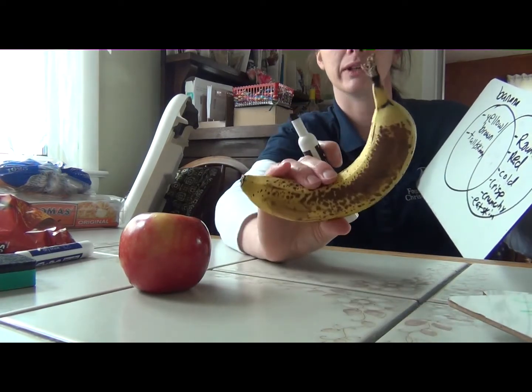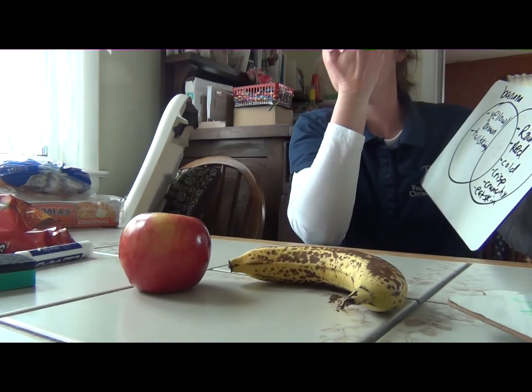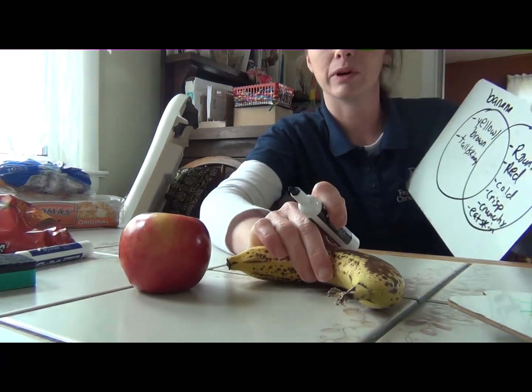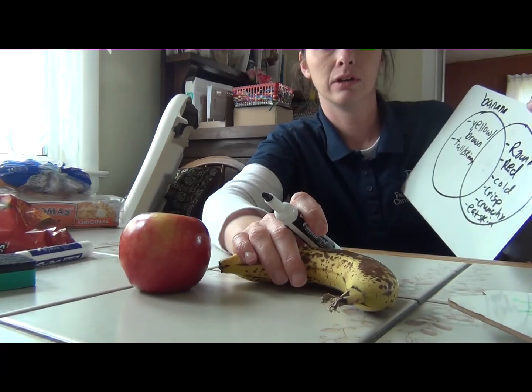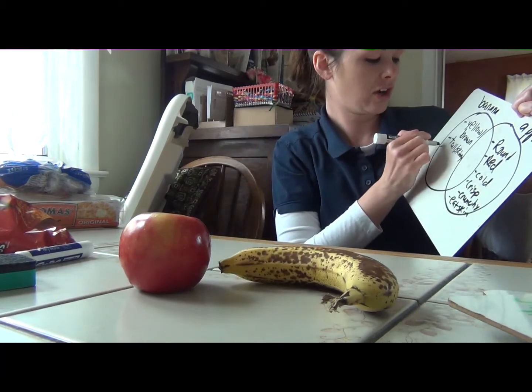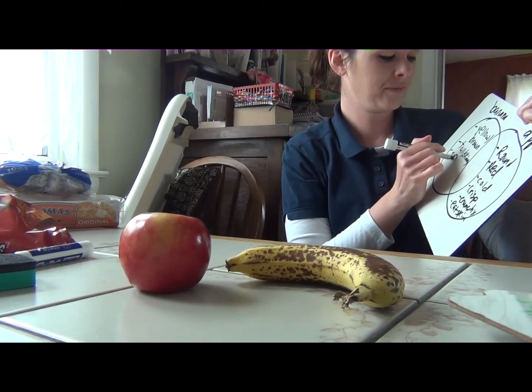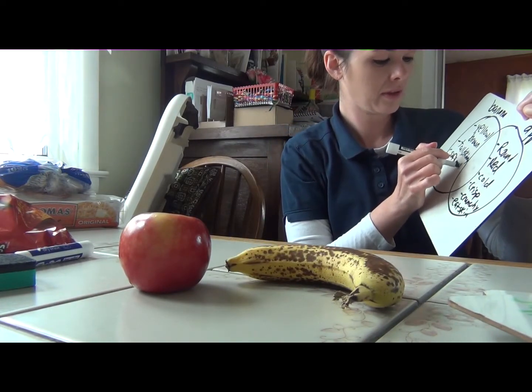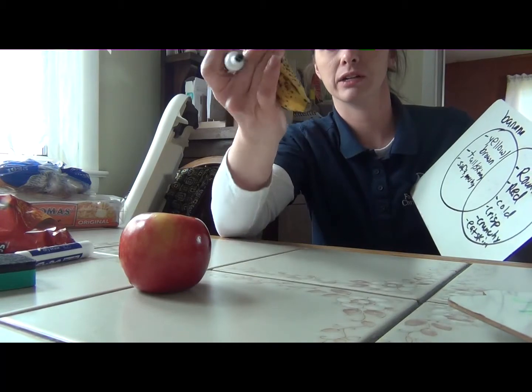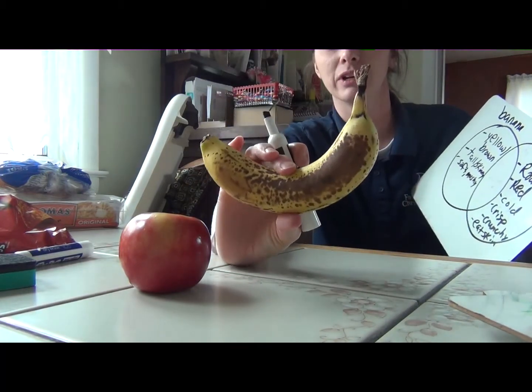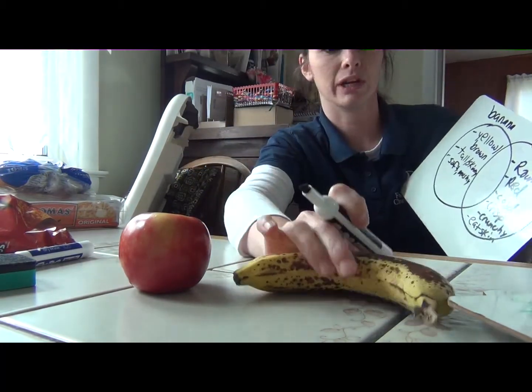Okay, what else about this? If you were to eat a banana, what would the banana part feel like in your mouth? Soft, right? It's soft. And if I were to eat this right now, it would be kind of mushy. This is almost like banana bread. Perfect. A couple more of these and you make banana bread.